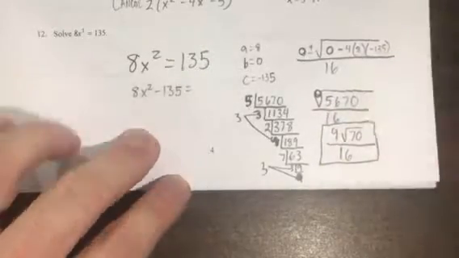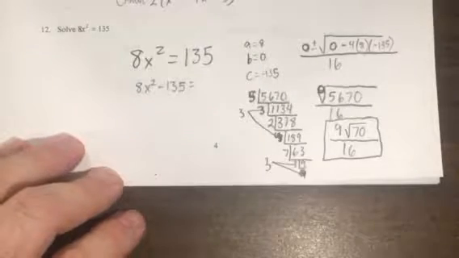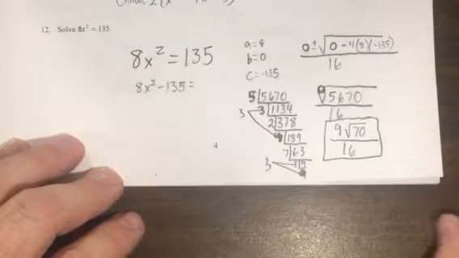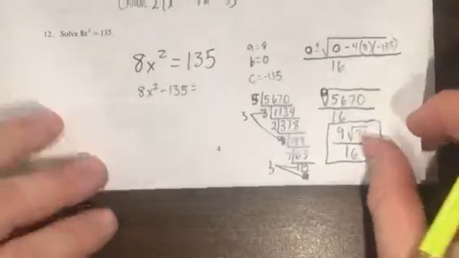That will probably be the hardest problem on the test. That will probably be the hardest one. Okay, flip over, and we've got time for one more.